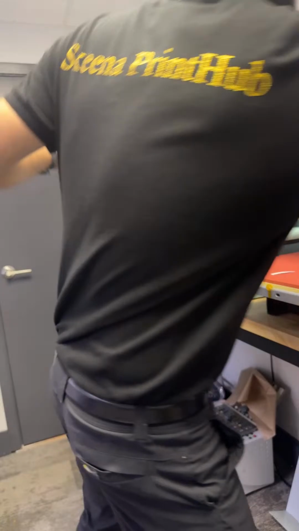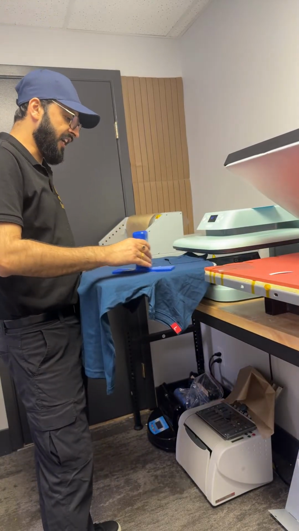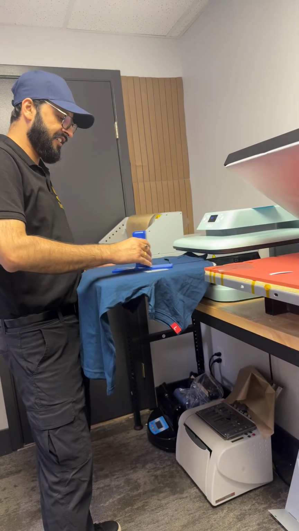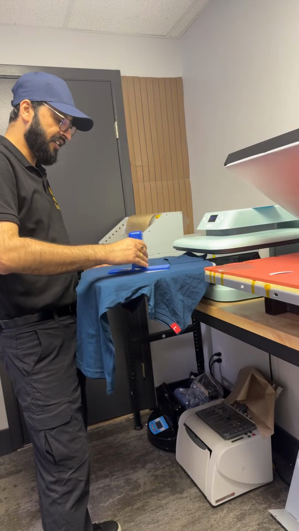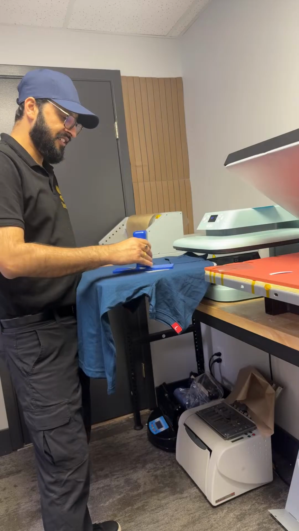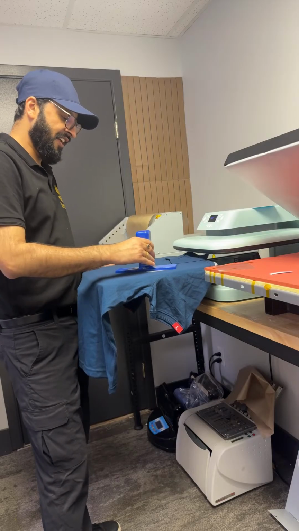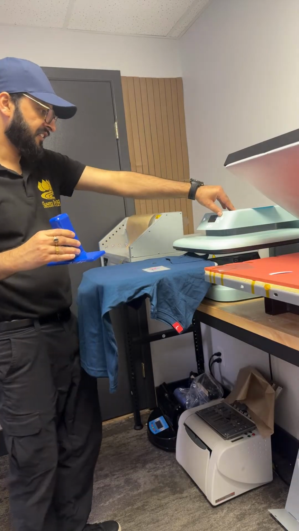Apparently it depends on the type of cotton. But is that cotton? Yeah, this is cotton here. 100%? I would say yeah. Okay. Maybe try 325 for 10 to 15 seconds.